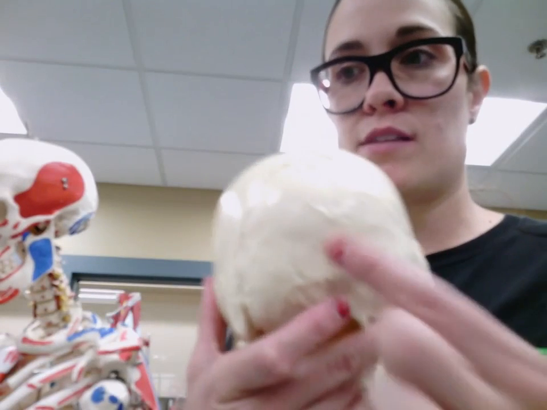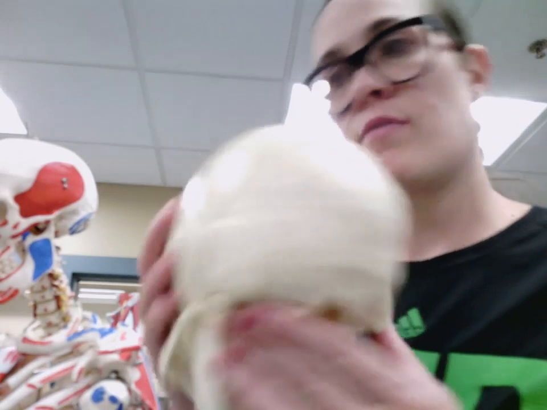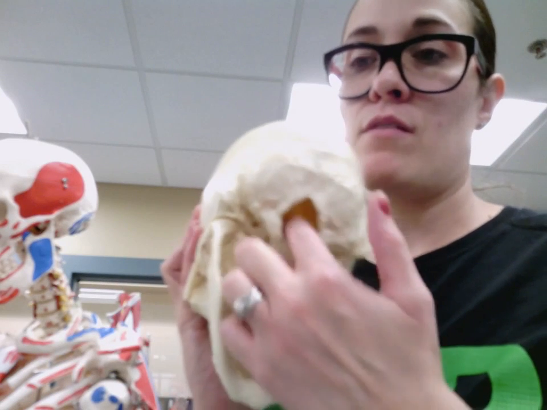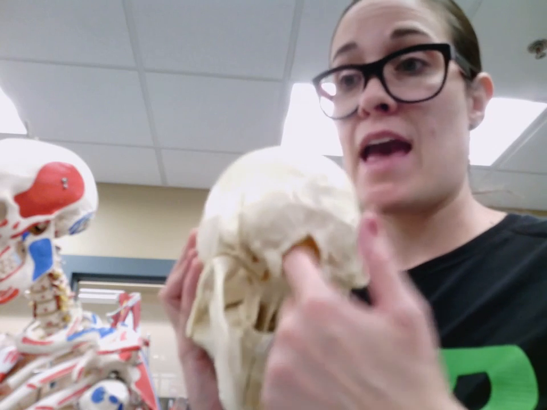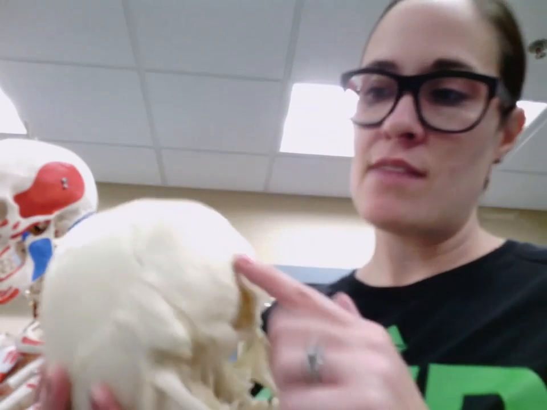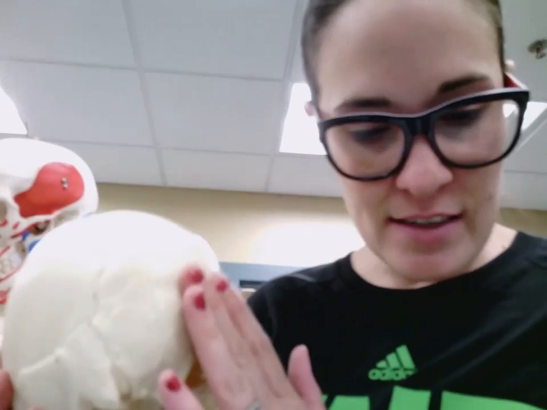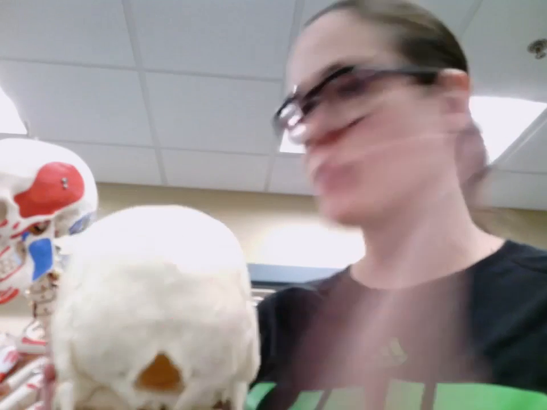We didn't talk about the occipital bone here, but that's the base of your skull. There are specific parts of the occipital bone that you need to know. This is where the spinal cord exits the brain, so this is called your foramen magnum. It's a large foramen that the spinal cord exits through the skull. Then we have this little bulge in the back of your head in your occipital bone. That is called the external occipital protuberance, and we have muscles that attach to that point.